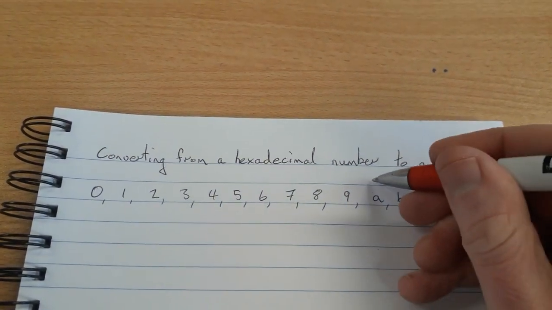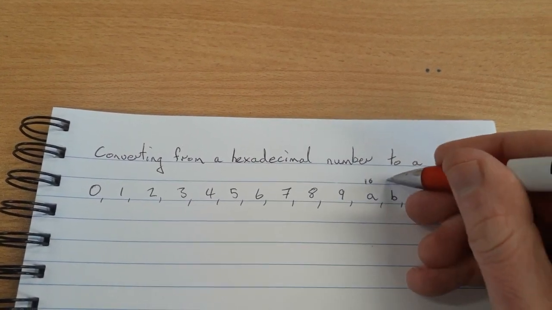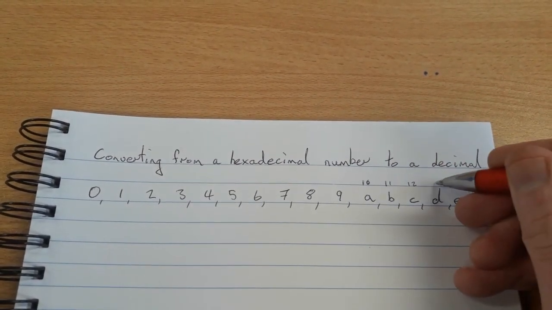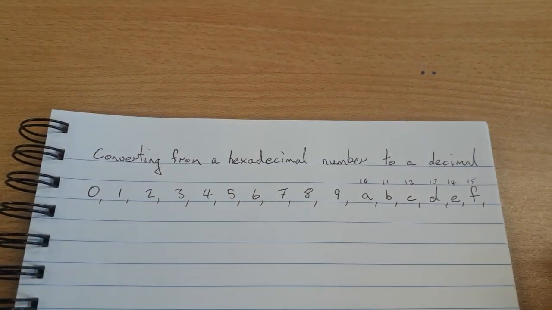So since this A is the equivalent of 10, I'm going to write it up above it here. 11, 12, 13, 14, 15.